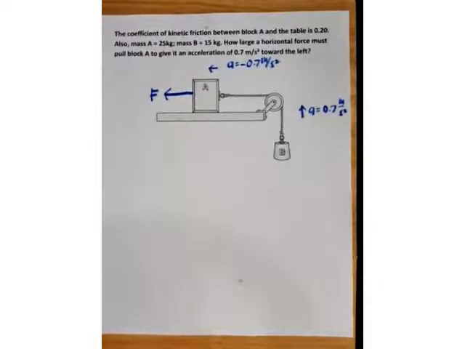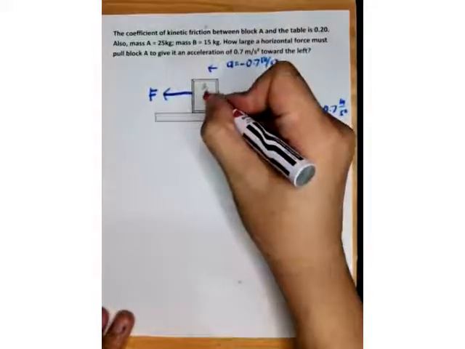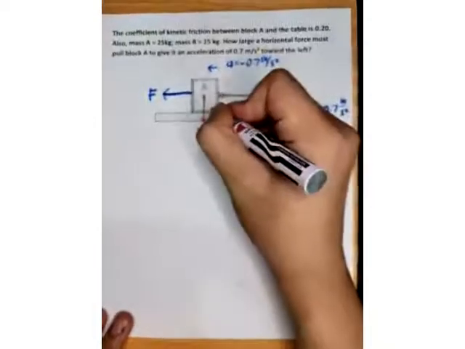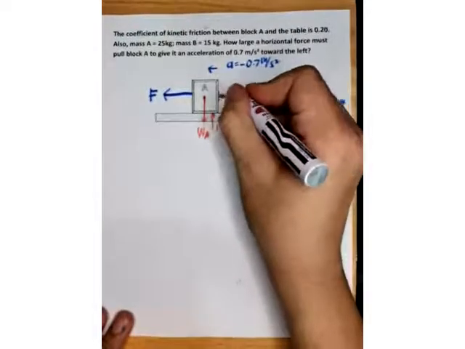Okay, class. The approach is the same, definitely the same. So let me draw everything again. We have the weight A, the normal A, and the tension.